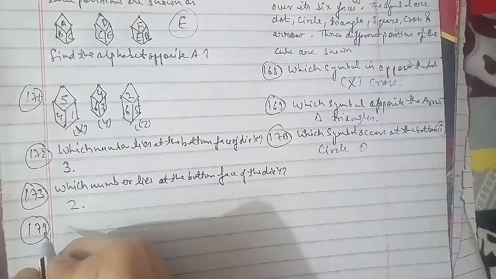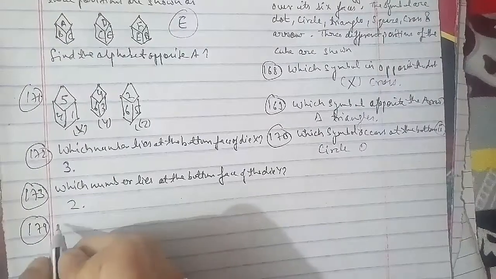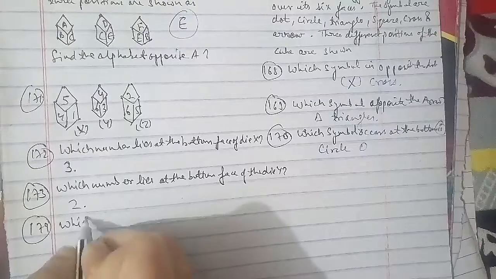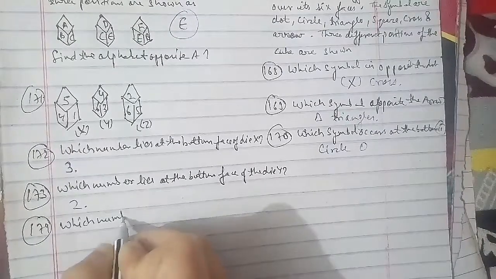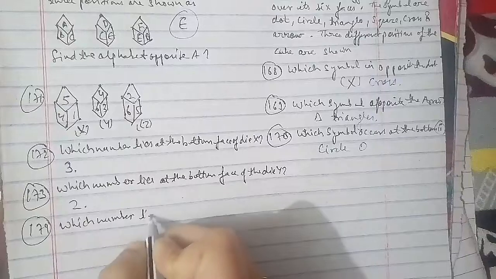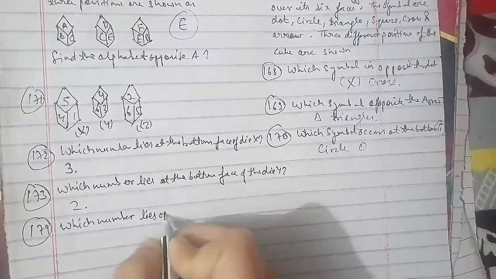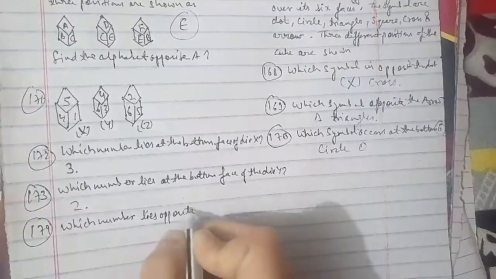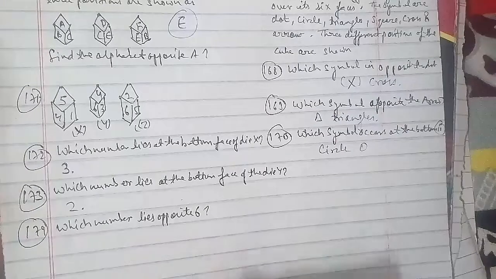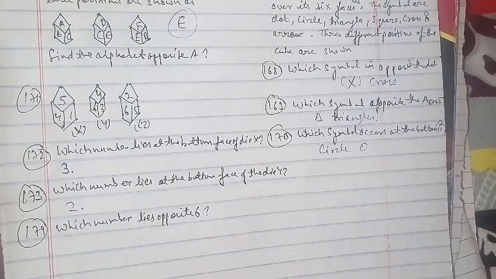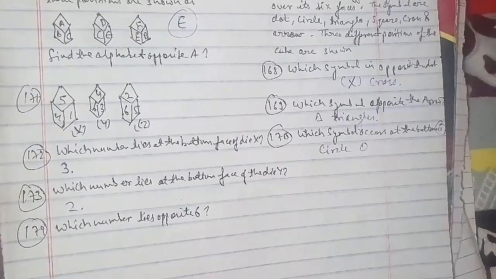Which number lies opposite 6? Options we have are 1, 2, 4 and 5, and that is an important one. As discussed earlier, 1 lies opposite 6 here, so the answer will be 1.